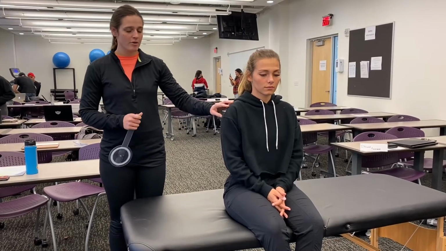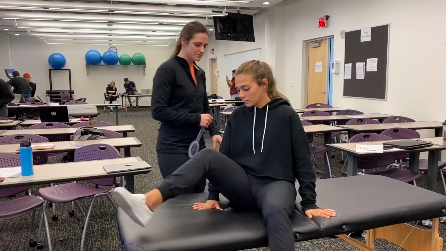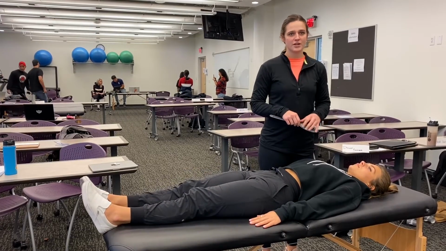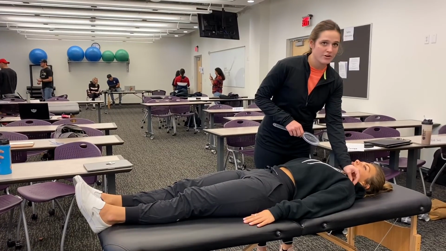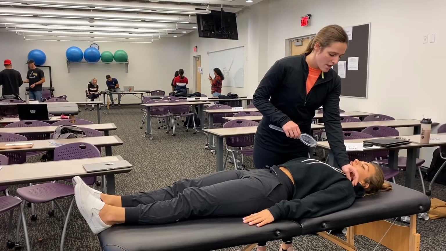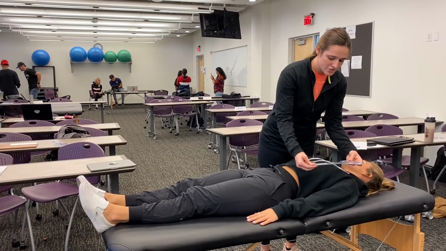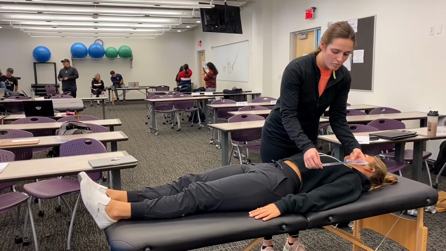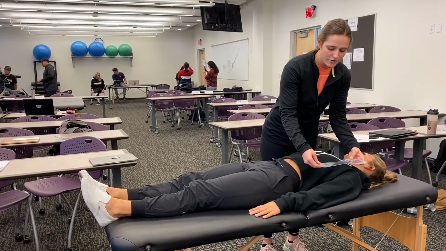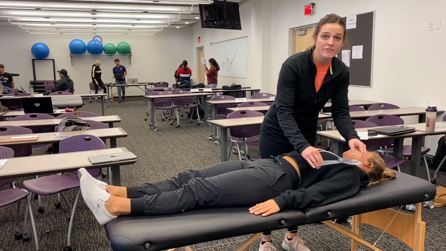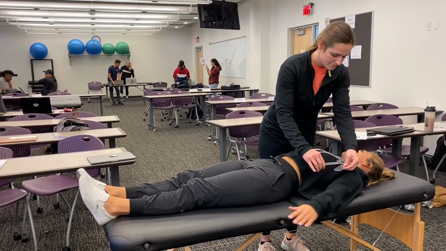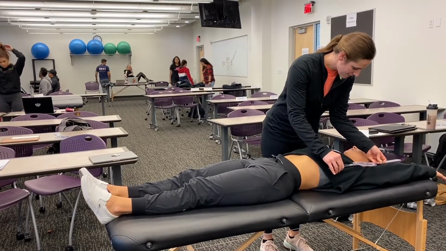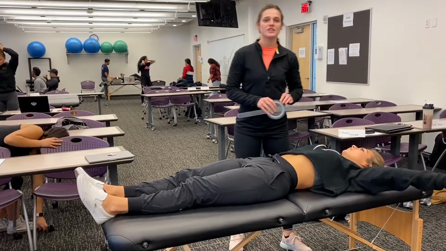I'm going to instruct my partner to lie down on the mat table. The axis of rotation is the anterior aspect of her acromion. And then the stationary arm is going to be parallel to her thorax, and the mobile arm is going to be in the midline of her humerus. And when she's ready, I'm going to have her abduct her arm. Go ahead. Great job. That's 170 degrees.